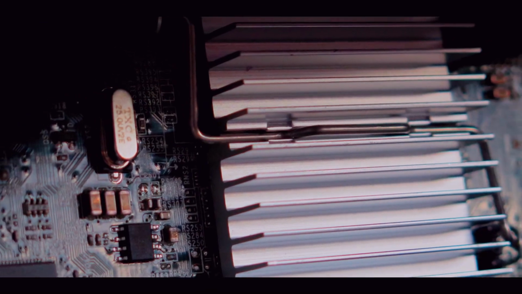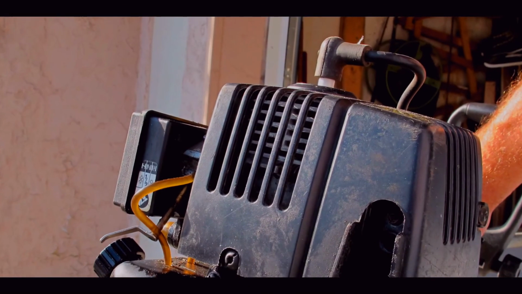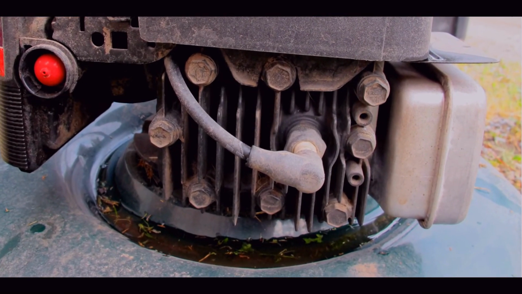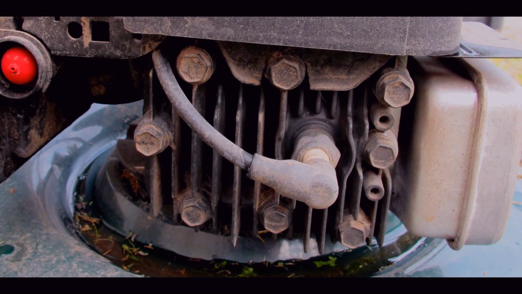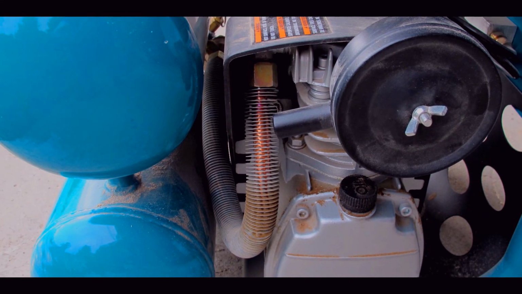This is inside of a Dell computer, cooling fins all over. This is an air-cooled engine in a weed eater, and there you can see the fins. This is a lawnmower engine, cooling the head. And this is a compressor, and compressed air gets hot, and so we want to remove the heat there.